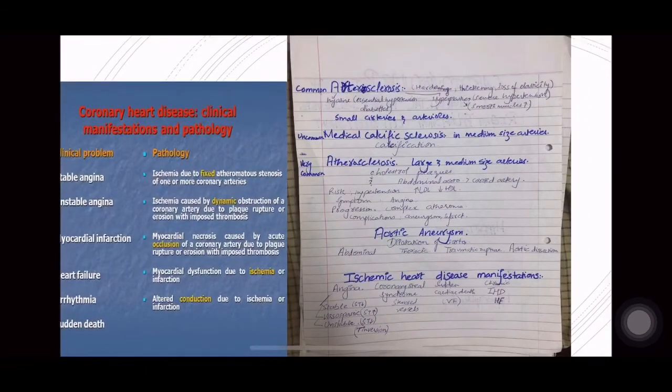Here's the table. Stable angina is ischemia due to fixed atheromatous stenosis of one or more coronary arteries. Unstable angina is by dynamic obstruction of the coronary artery. Myocardial infarction is necrosis caused by acute occlusion of a coronary artery due to plaque rupture. Heart failure is myocardial dysfunction due to ischemia or infarction. Dysrhythmia or sudden death is altered conduction due to ischemia or infarction. These are the clinical manifestations of coronary heart disease.